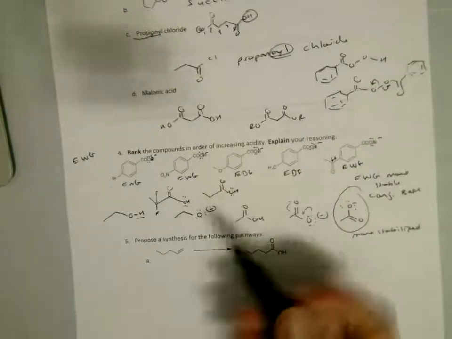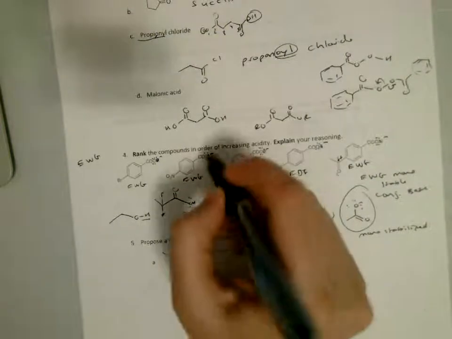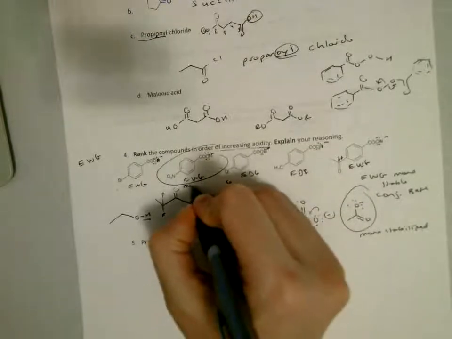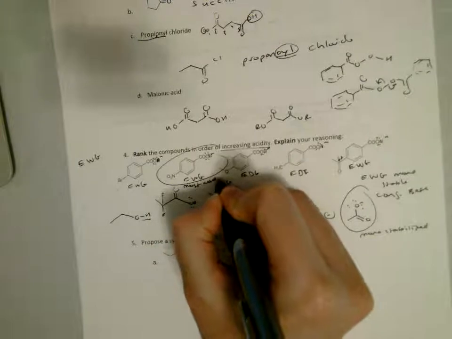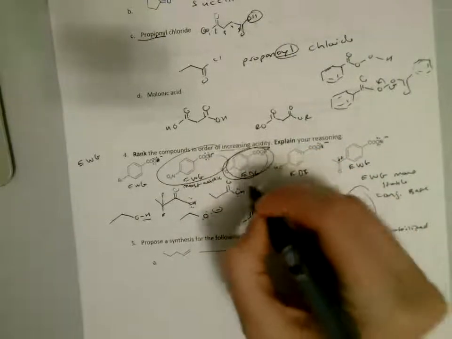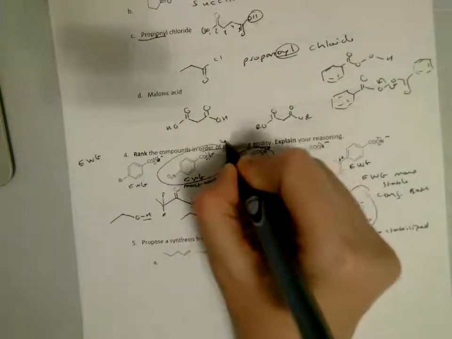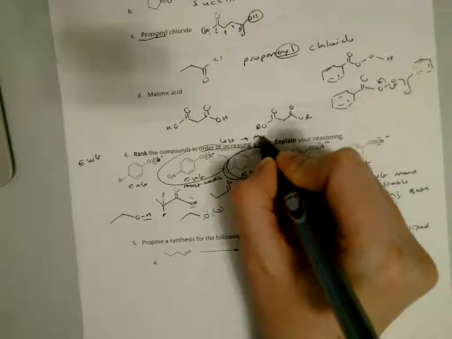So the most stable is going to be the one that has the electron density pulled away the most. So I think this is going to be, it's order of increasing, so maybe I'm supposed to start at the lowest, but this is going to be the most acidic. And then the one that has the most electron donating is going to be the least acidic. So this is going to be the least acidic. So increasing acidity, least to most.